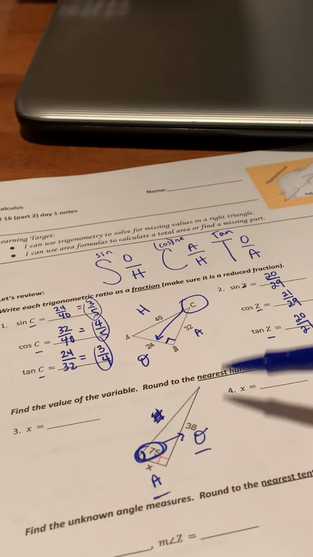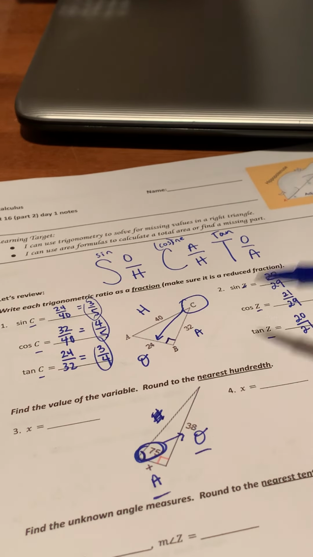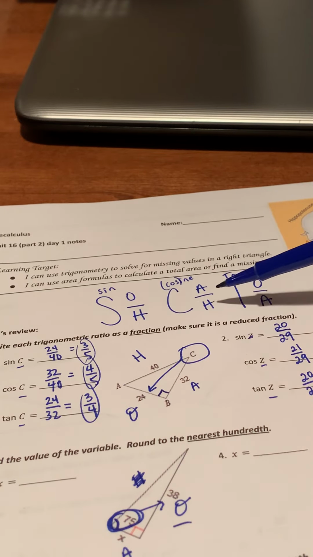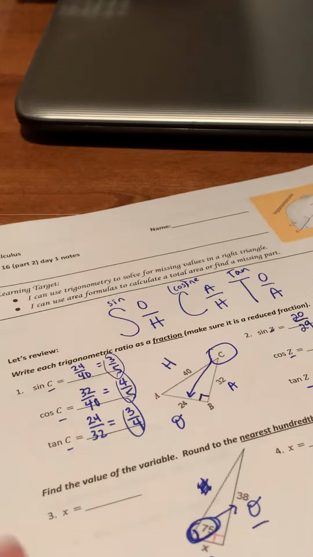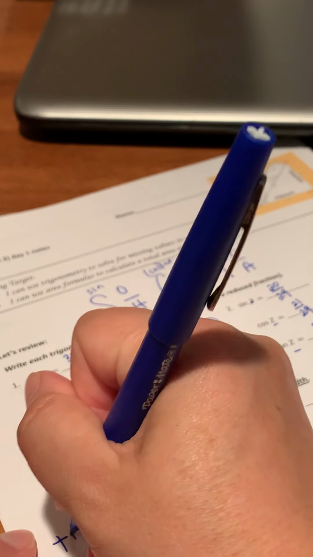So you're like, O and A, O and A. Okay, so O and H, no good. A and H, no. O and A, oh, tangent has the O and the A, so I'm going to work with tangent. So set up an equation.